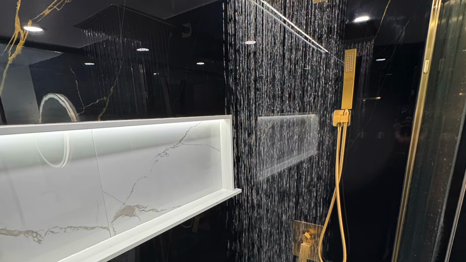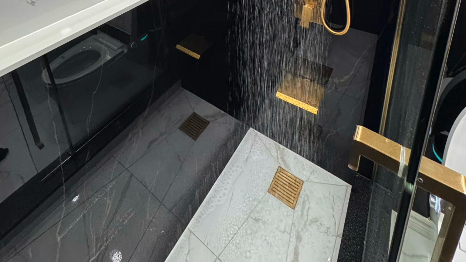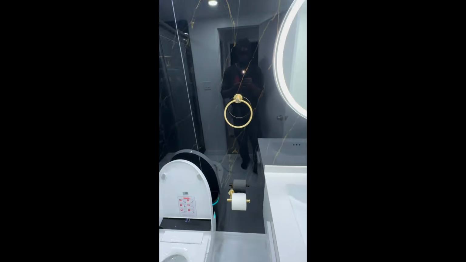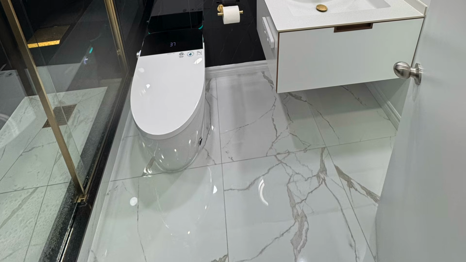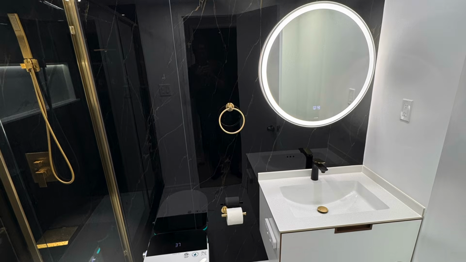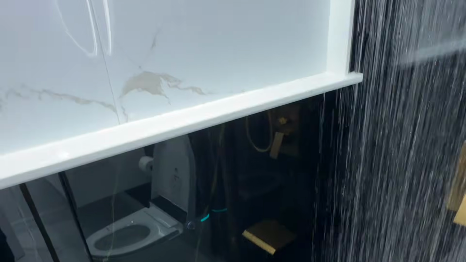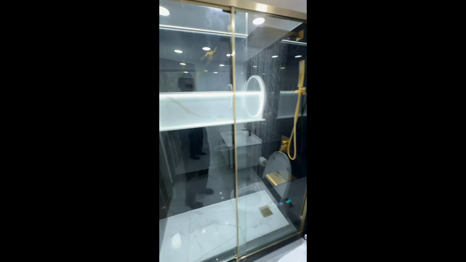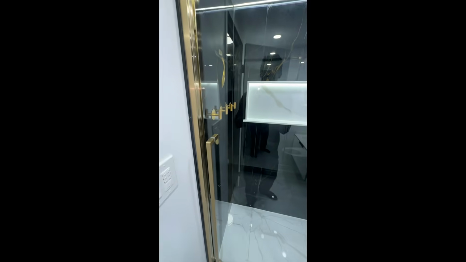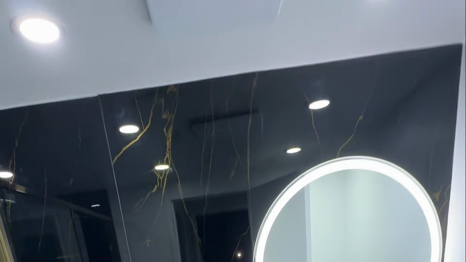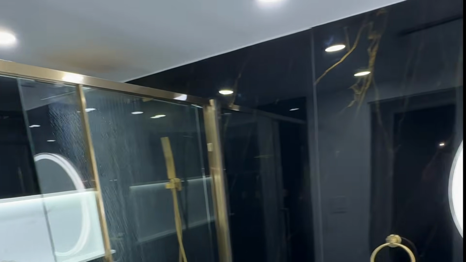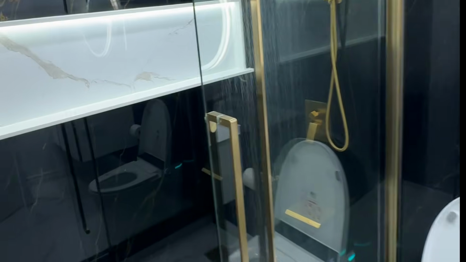This right here completely changed the space. From the lighting to the finishing, everything just came together. We also installed a floated vanity just to open up the space more and keep that clean, modern look. And this is how everything turned out. Clean, modern, and way more functional than before.